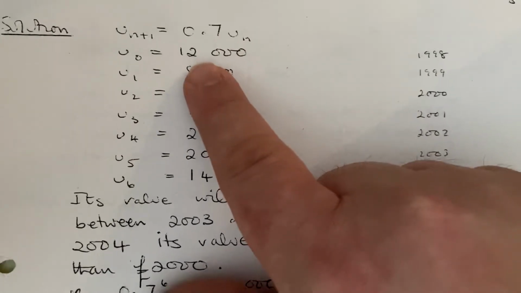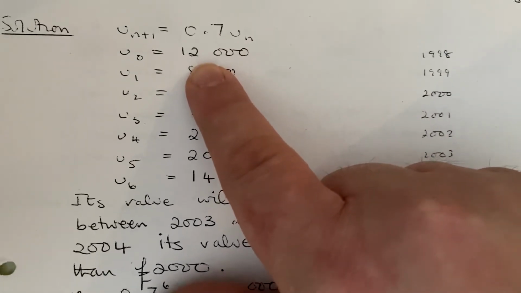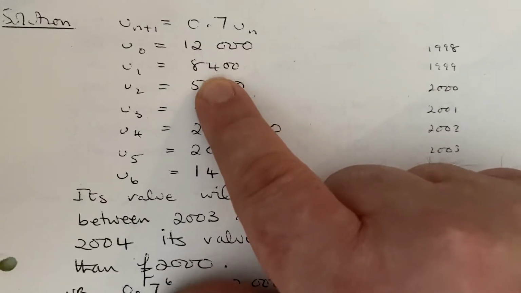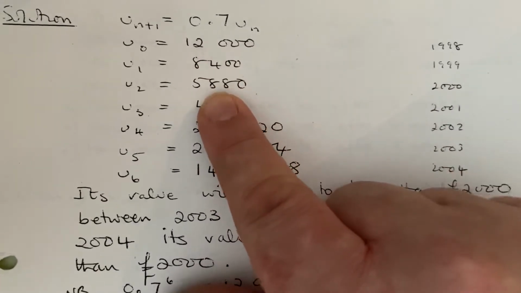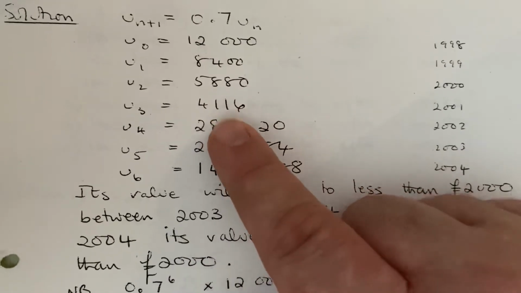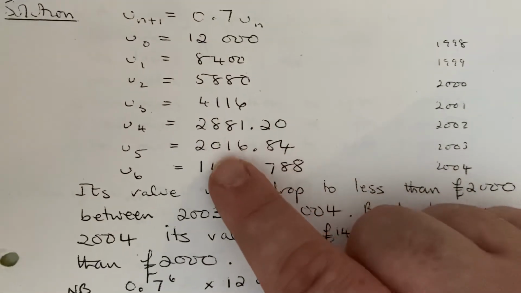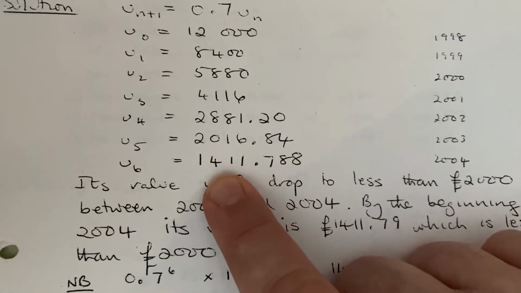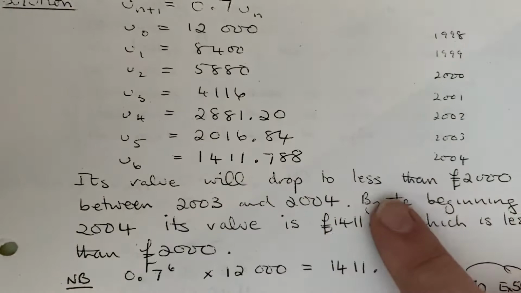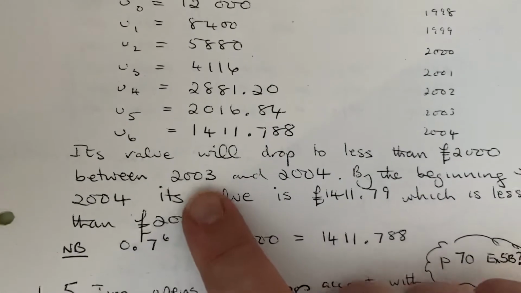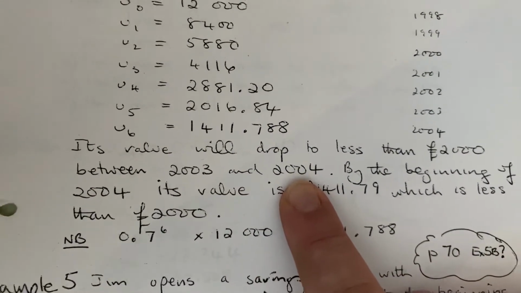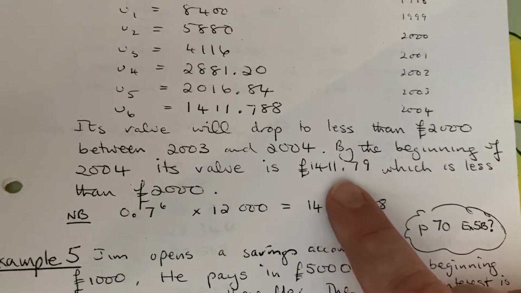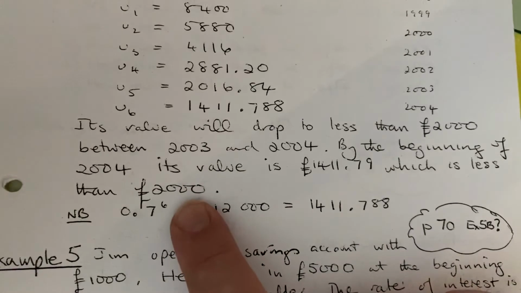So our original value, U0, is 12,000. So we do 12,000 times 0.7, times by 0.7 again, and so on, six times in total. This has dropped below 2,000. So its value will drop to less than 2,000 between 2003 and 2004. By the beginning of 2004, its value is 1,411.79, which is less than 2,000.